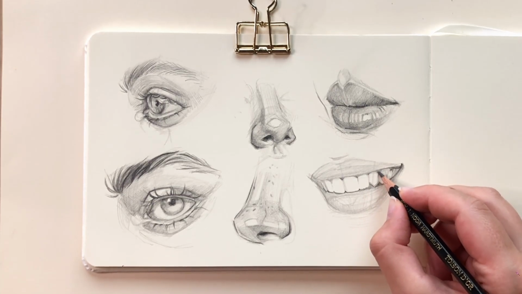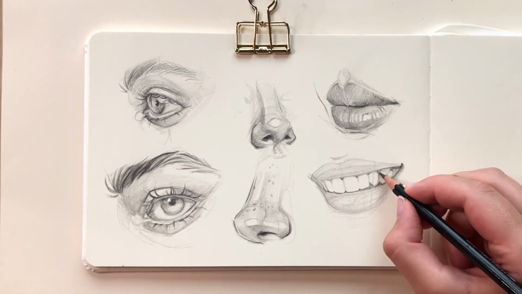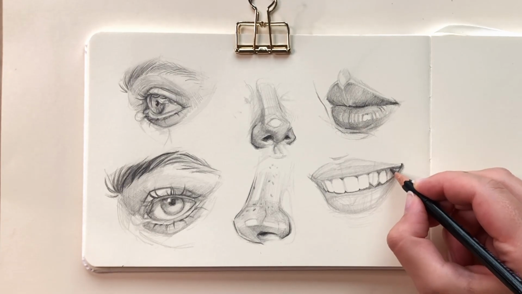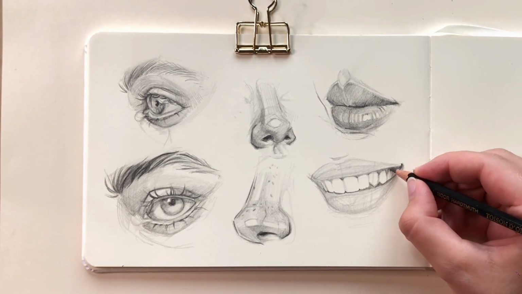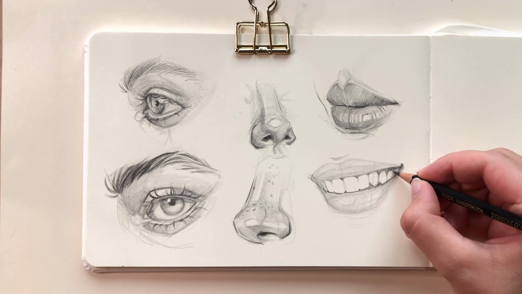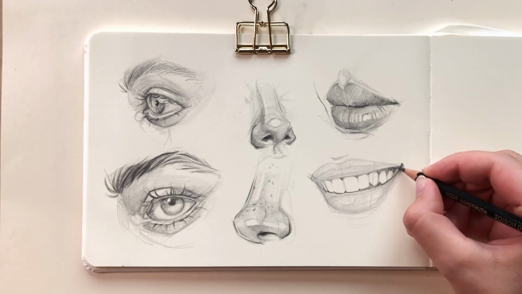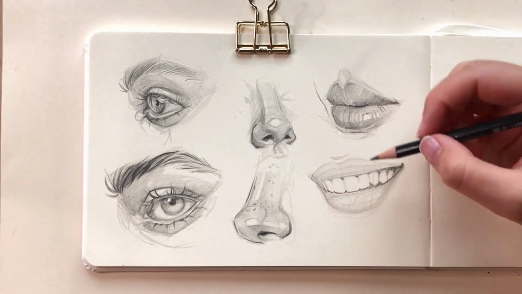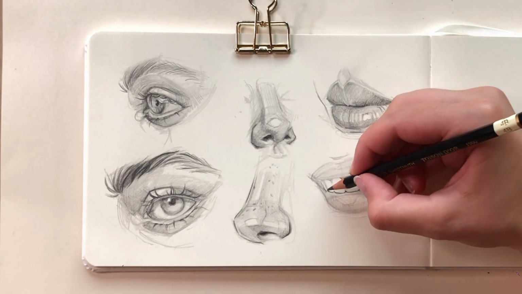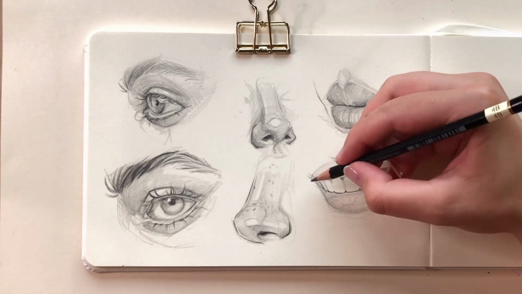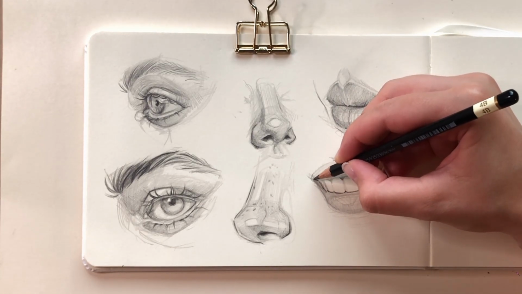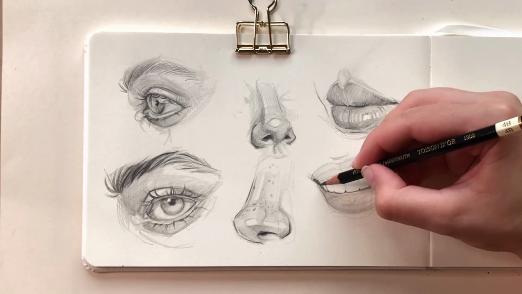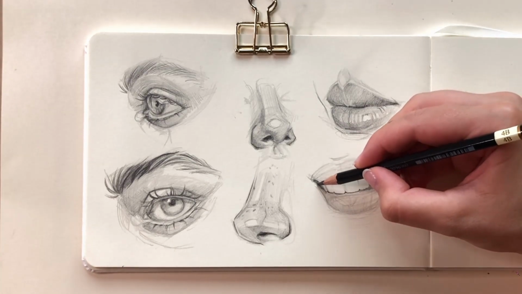I really like how those sketches are turning out. I didn't expect them to be so nice. Maybe I should practice more. Also, I like the size of them because usually when I draw a portrait that fits to one page of my sketchbook, the features are much smaller. But here, I can go nuts. I can draw very big noses, very big lips, and yeah, I like that.